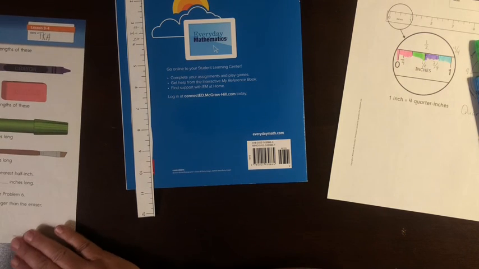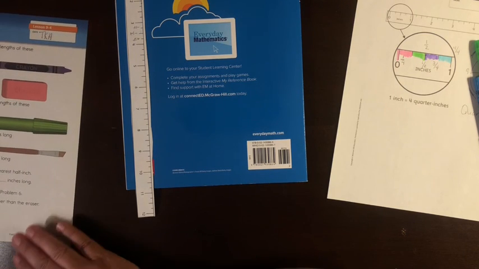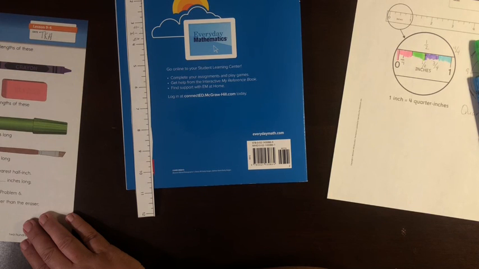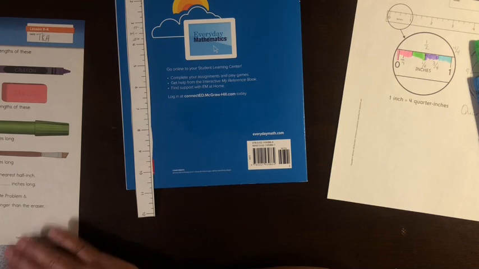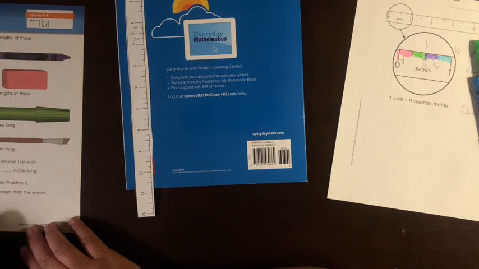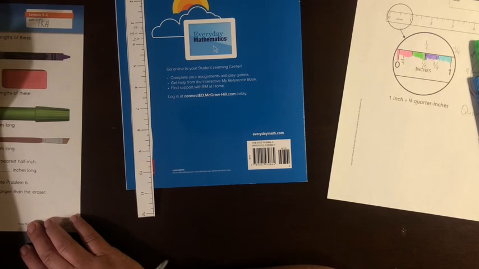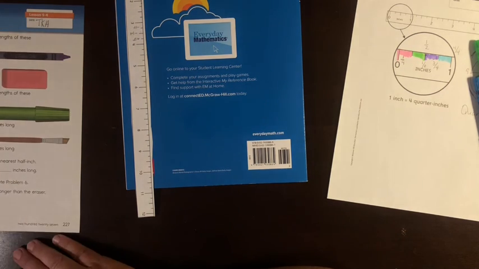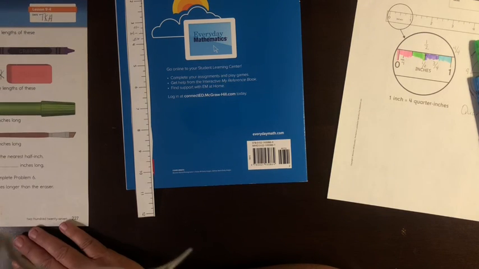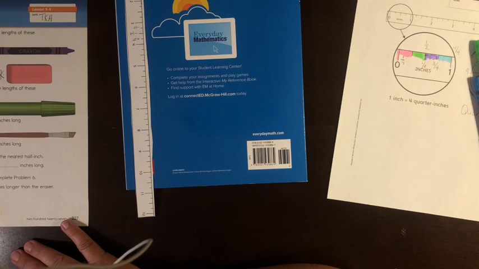Okay. All right, use the measurement above to complete problem 6. So they're talking about 1, 2, 3, and 4, and 5 to answer number 6. And the question says, use the measurements above to complete problem number 6. The crayon, which is right here, is about blank inches longer than the eraser. So that's going to be a subtraction problem. So how much longer is the crayon than it is the eraser?